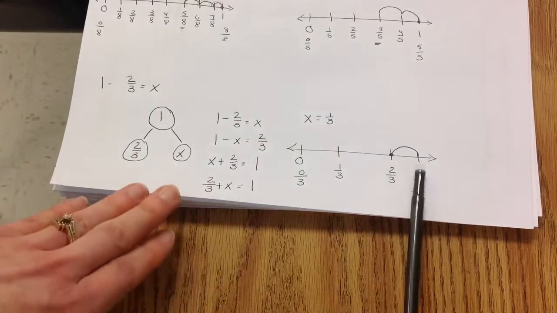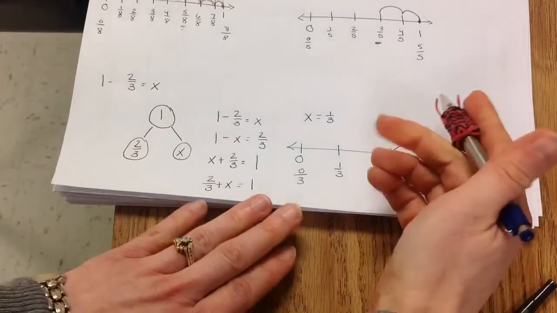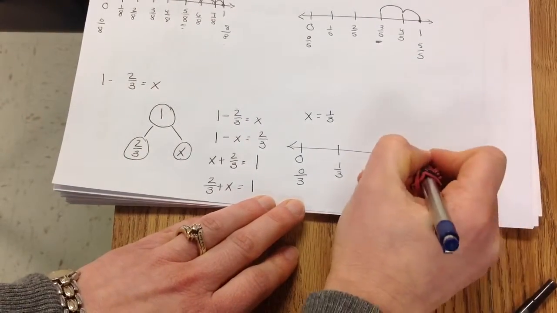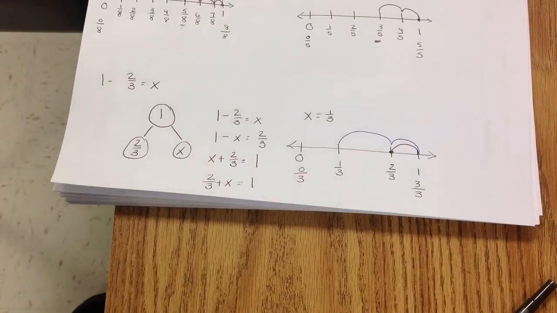I could have also taken my whole and taken away 2/3, like so, and gone back 1/3, 2/3, which also gave me the answer 1/3.